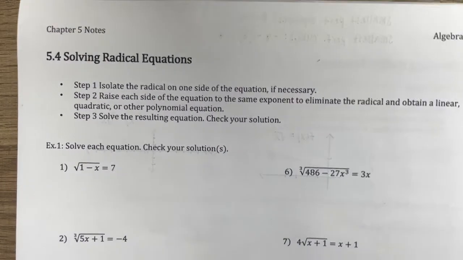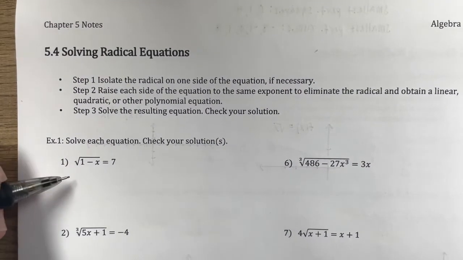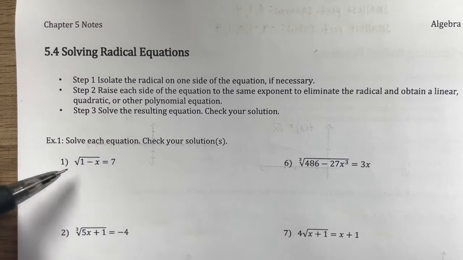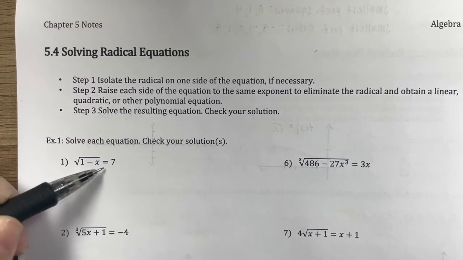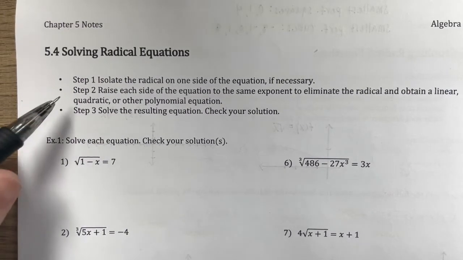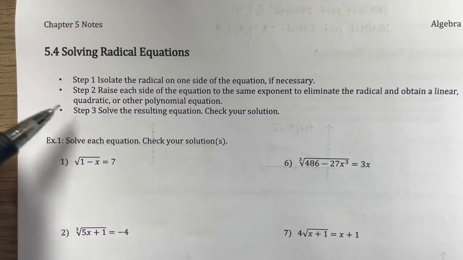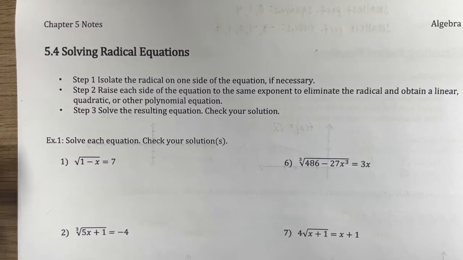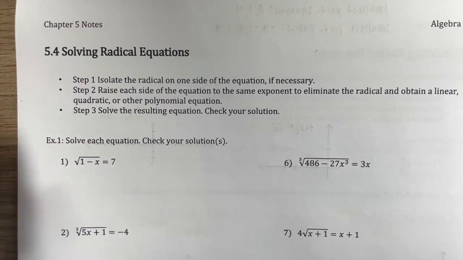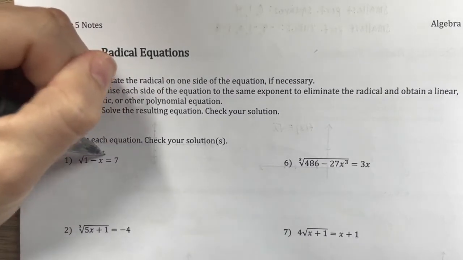So for the first example, the square root of 1 minus x equals 7. So the first step is to isolate the radical on one side of the equation. So our radical is isolated already. There's nothing that we can add or subtract over that's outside of the radical or multiply or anything like that. It's isolated. So as soon as it's isolated, we can move on to step 2, raise each side of the equation to the same exponent to eliminate the radical. Because this is a square root radical, we're gonna square both sides to cancel out that radical.